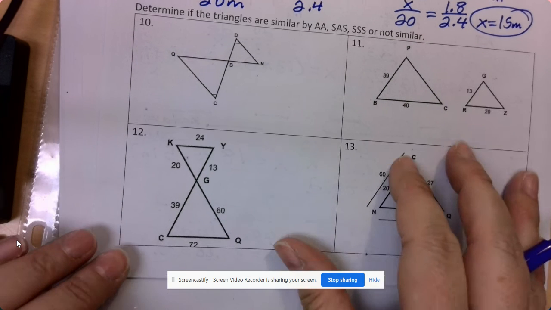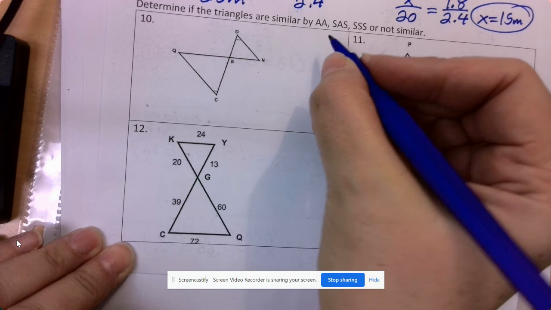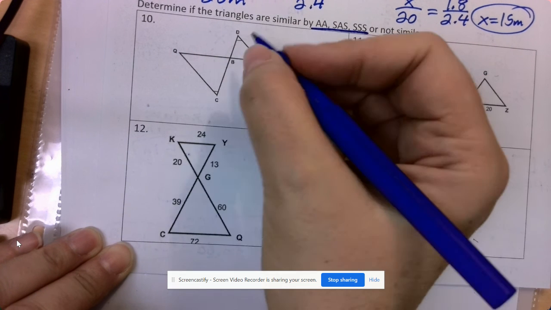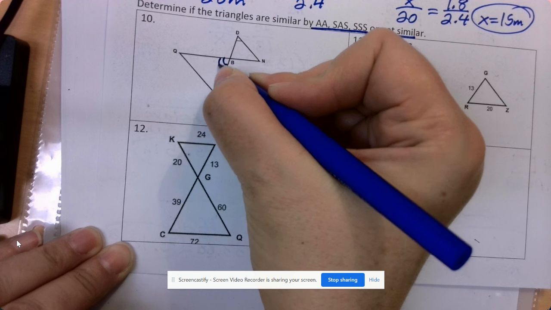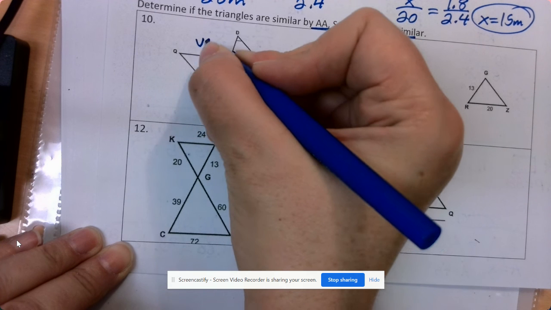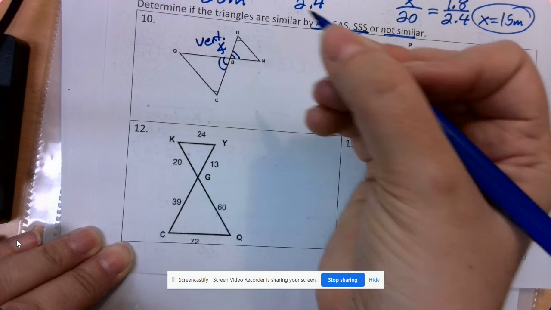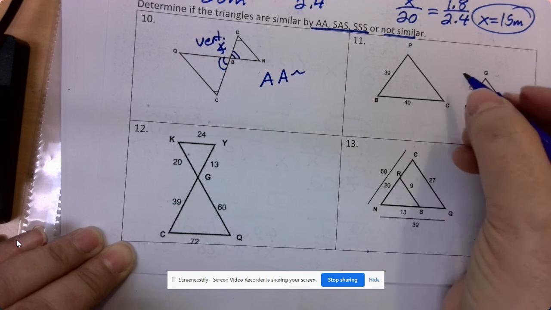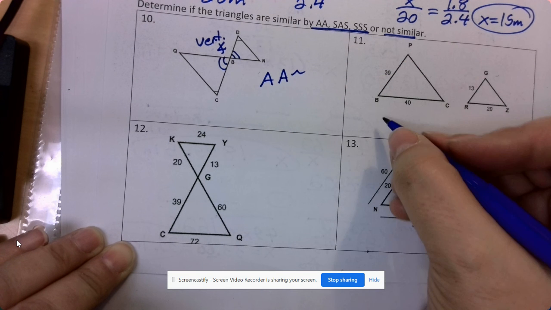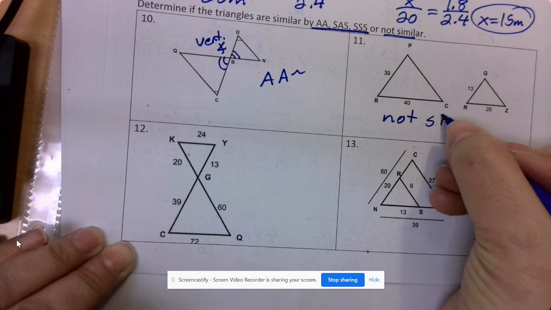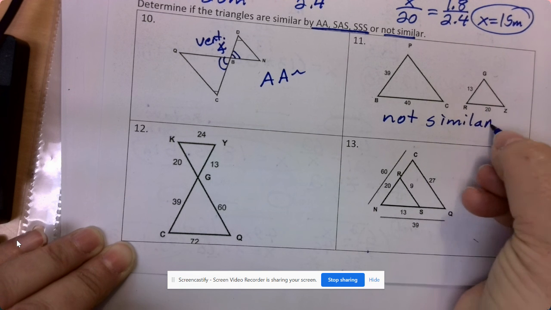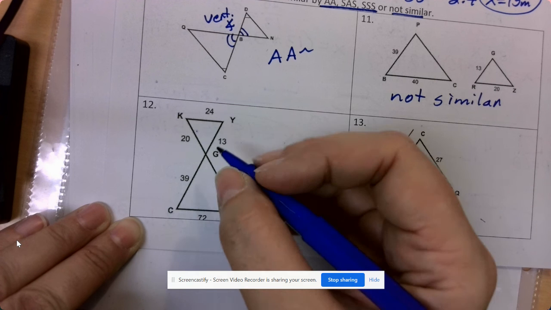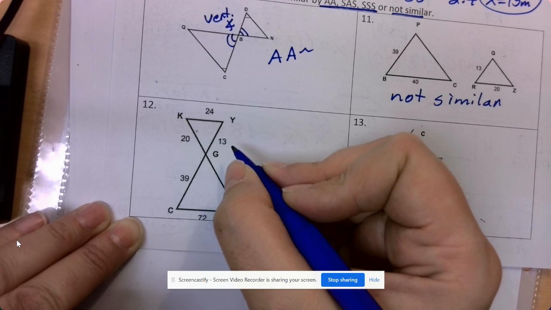Okay, this one, determine if the triangles are similar by angle, side, or not similar. Okay, so this one, everybody remember with our bow ties. So our vertical angles. So it would be true by angle. This one, they're not similar. We don't have enough information. We'd need another side or another angle. This one, we could use side, or side, angle, side.